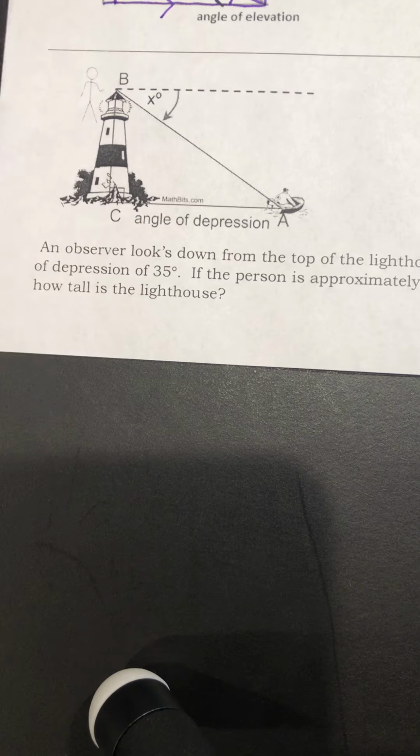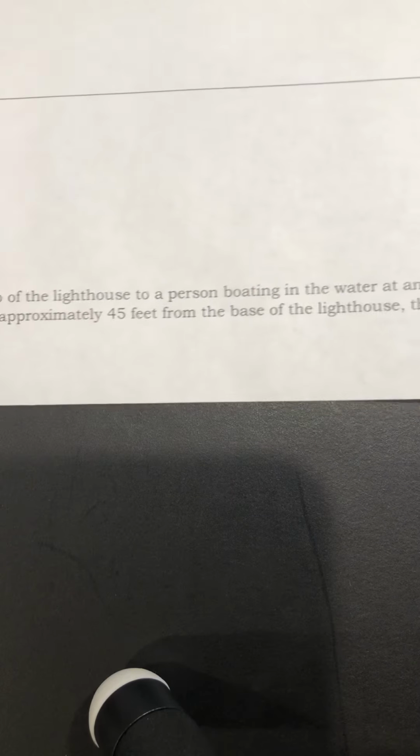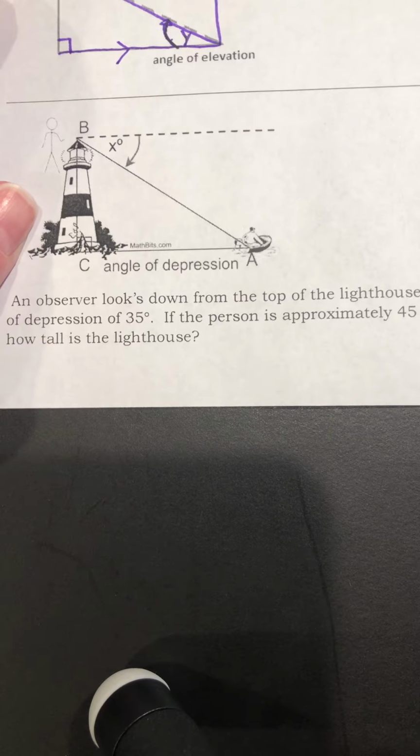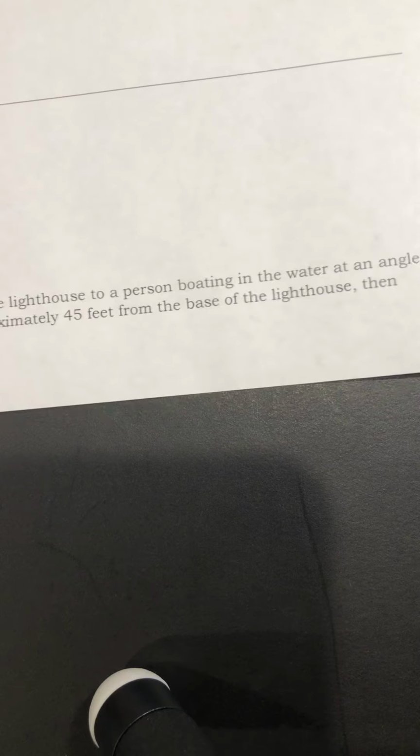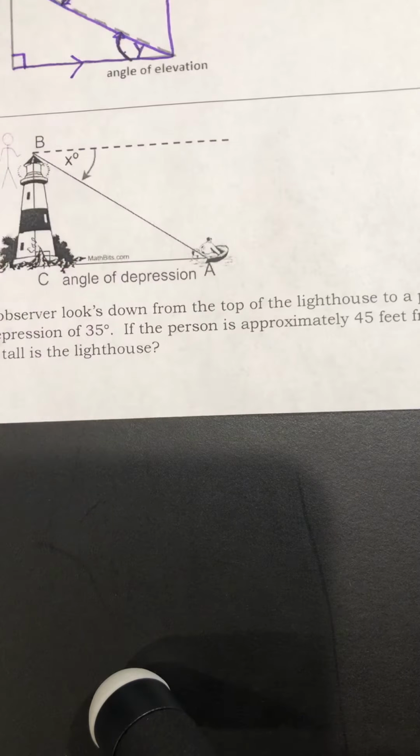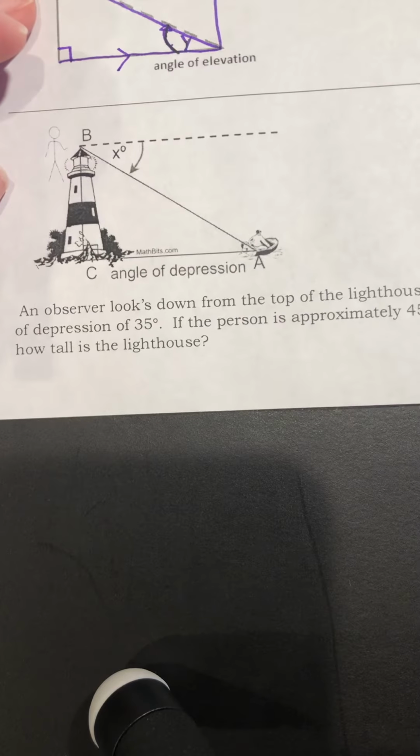Let's continue the examples in our notes. An observer looks down from the top of the lighthouse to a person boating in the water at an angle of depression of 35 degrees. If the person is approximately 45 feet from the base of the lighthouse, then how tall is the lighthouse?